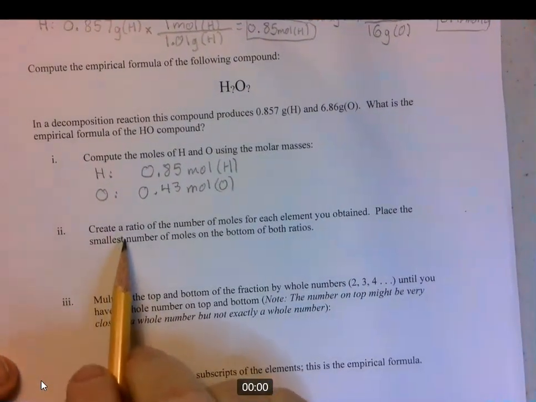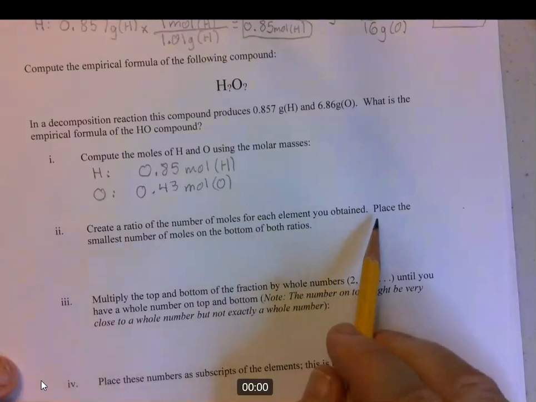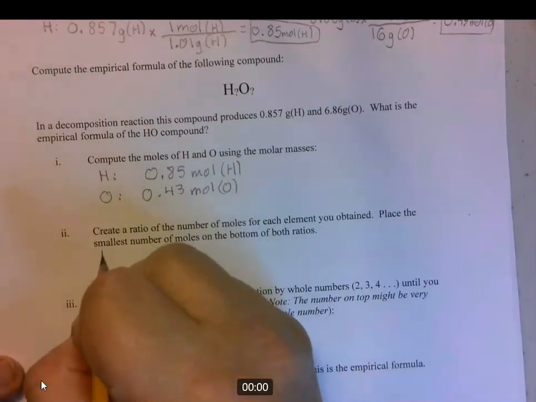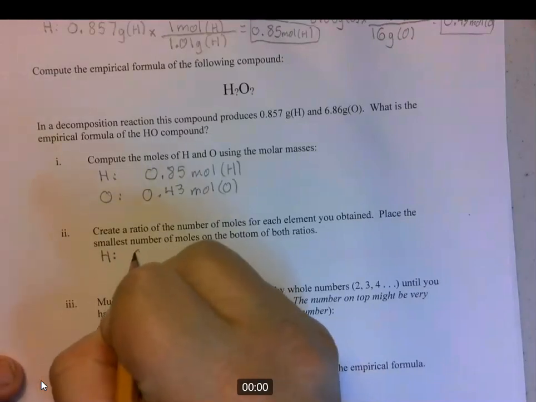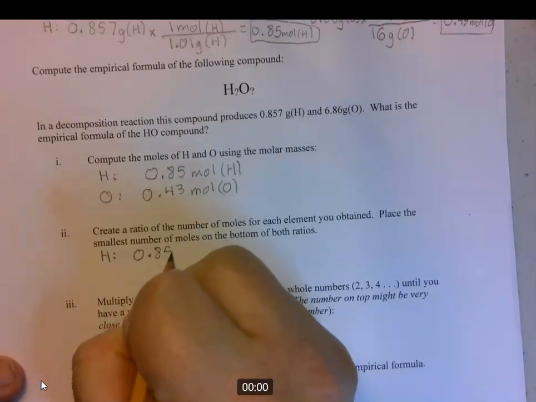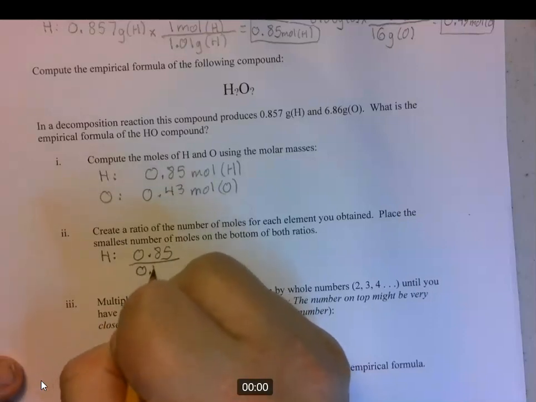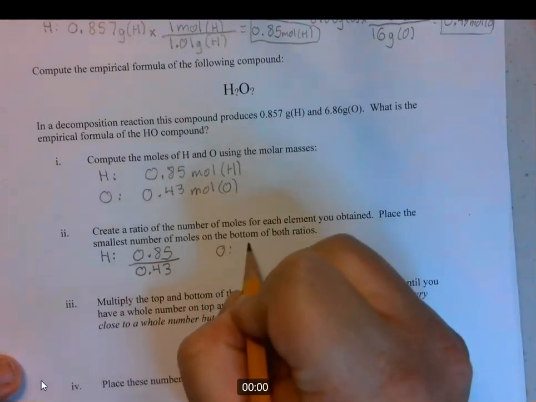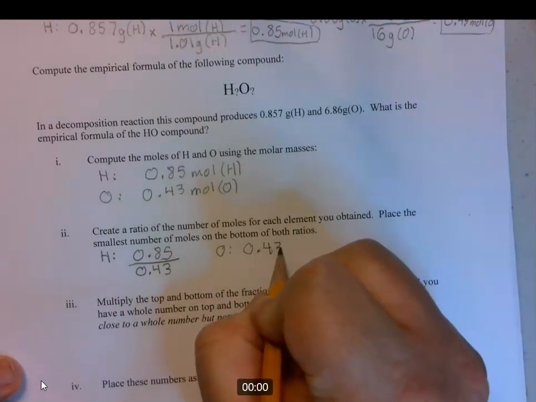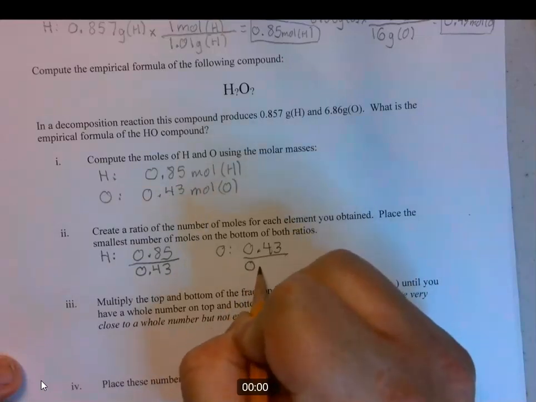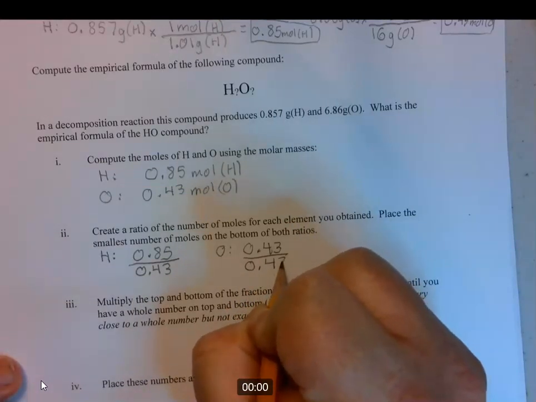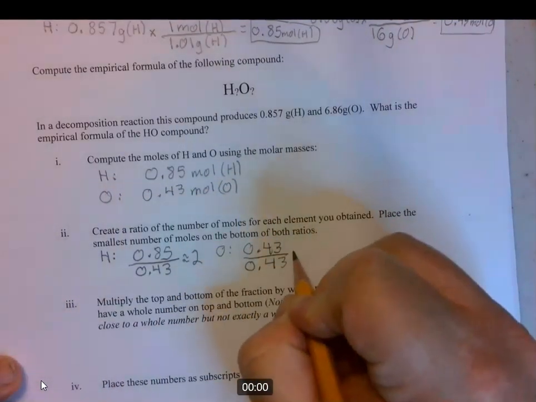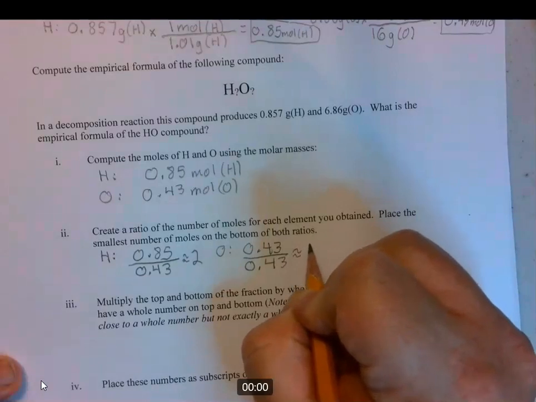The second step says create a ratio of the number of moles of each element you obtain. Place the smallest number of moles on the bottom of those ratios. So for hydrogen, this will be our ratio. The smallest number was the 0.43 for oxygen. And for oxygen, this is the ratio. You're always going to have one of the ratios that is 1. And this approximately equals 2. And this approximately equals 1.